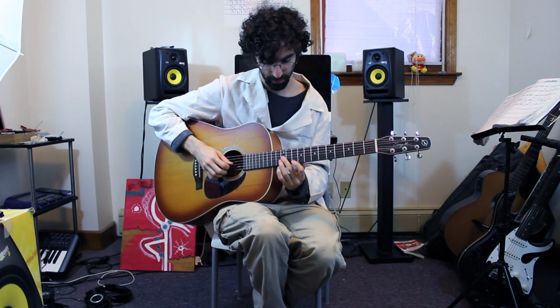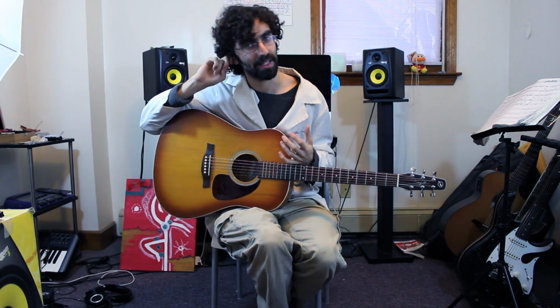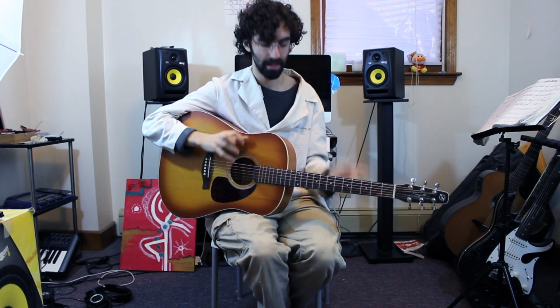Like, how about this one? Or this one? These are all different voicings of the G major chord because they have the same notes as a G major chord, but different amounts of notes and different orders of notes, and played, in this case, on guitar on different strings. So everywhere you voice a chord, it really changes how that chord feels.